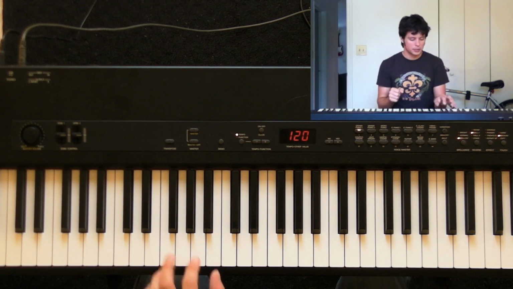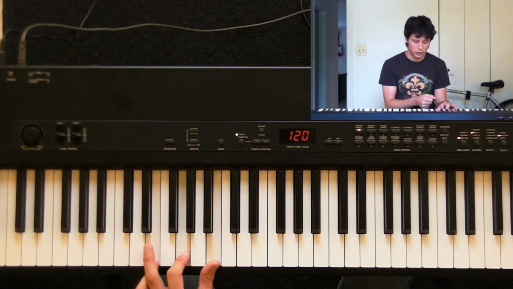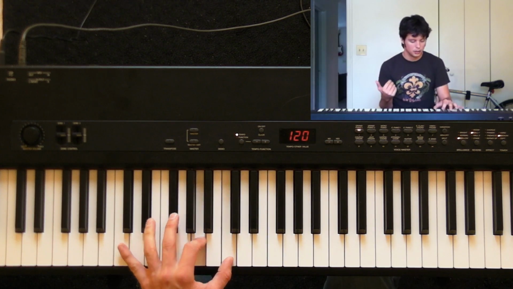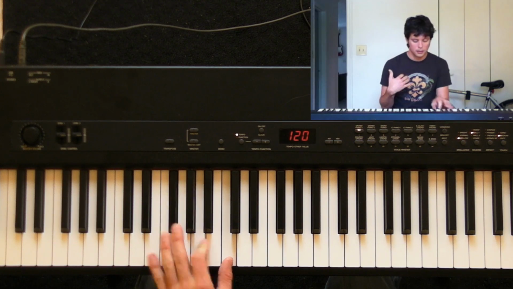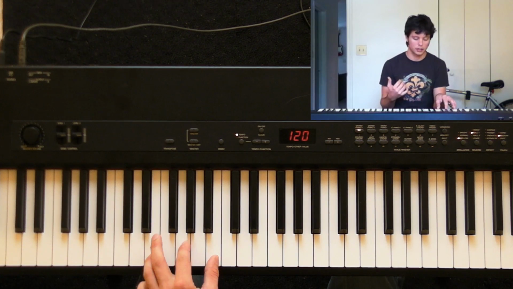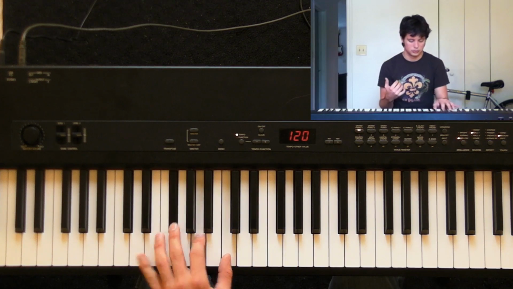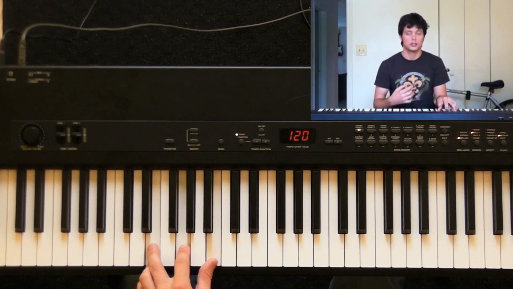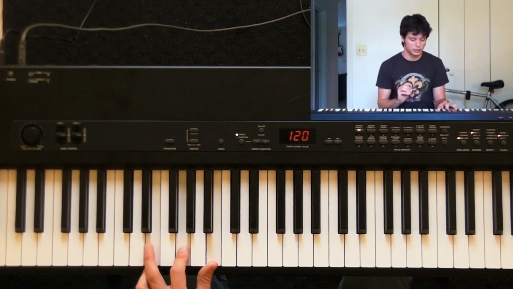But if I did it all in root position, I would get this, my 1 chord. Here's my 6 chord, big jump. Here's my 2 chord, here's my 5 chord, and then back to my 1 chord. So that whole thing, it's very clunky sounding. So if I just use inversions, I can make that work much smoother.